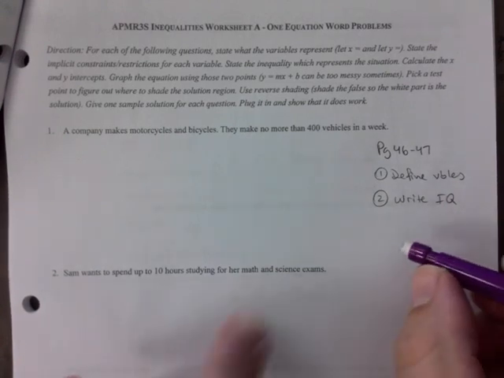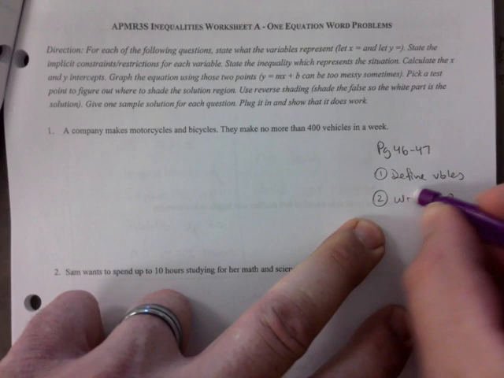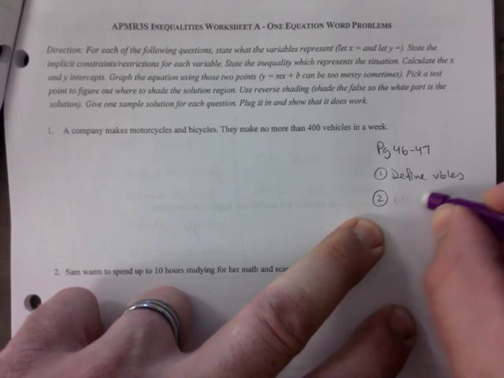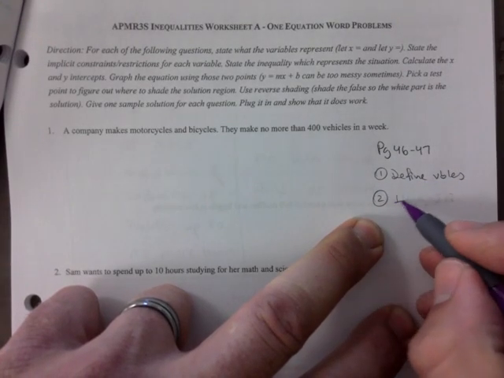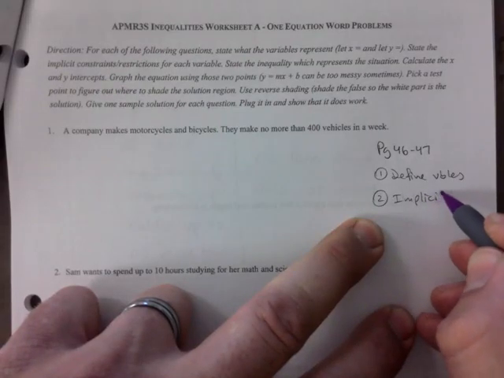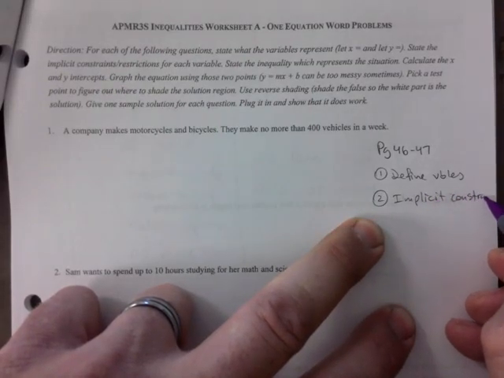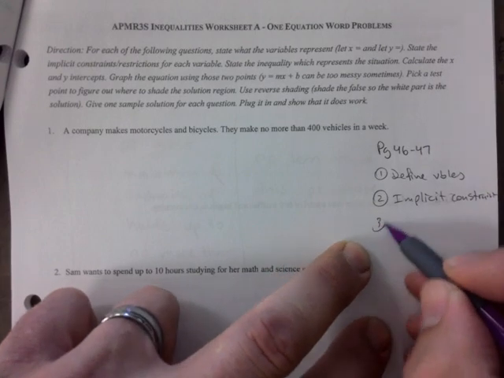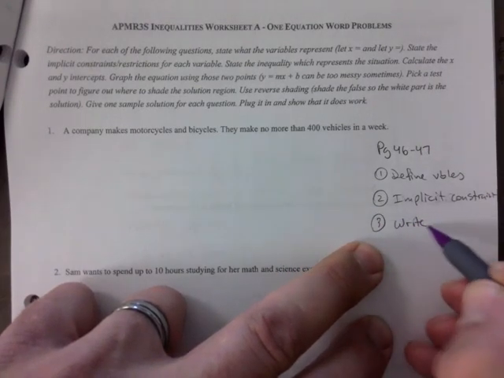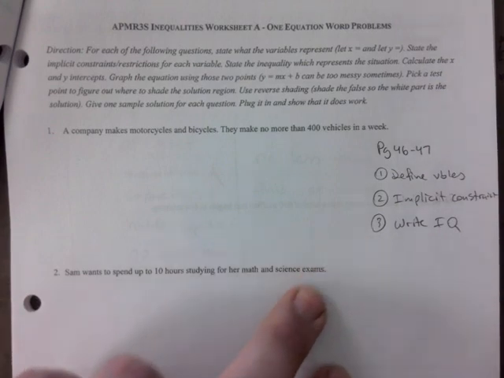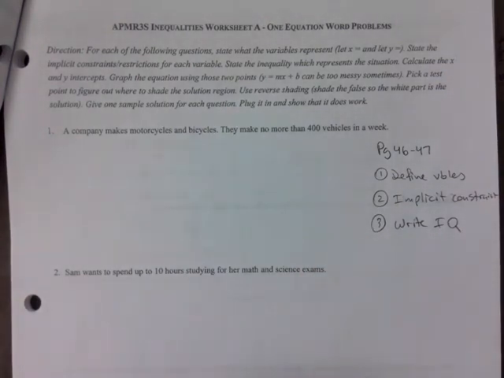Sorry. I'm a little too eager here. Implicit constraint. And then write inequality. I'll give you this already. Every single question only has one inequality on 46 and 47. So it shouldn't take you that long.